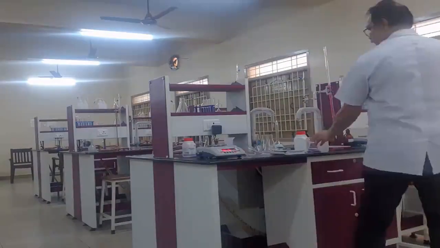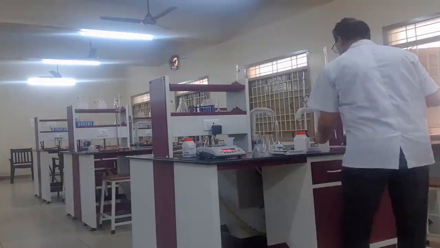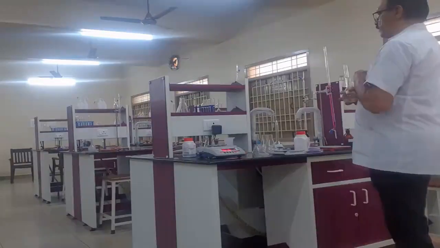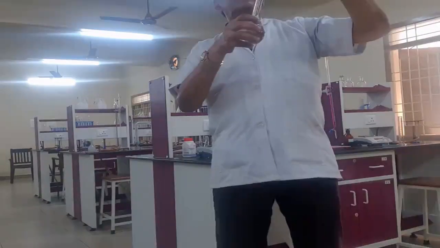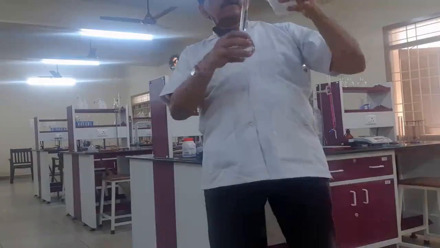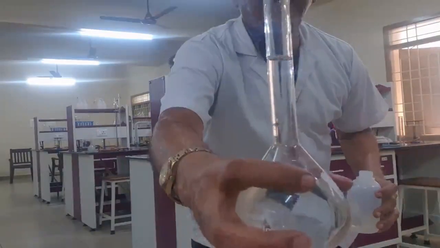When it is nearing the level, I have to use a pipette with the water bottle, and add dropwise. Just see that I am adding dropwise to the mark. Actually, we have to use the pipette correspondingly. Okay, now listen. Just see that the level is just below the mark.